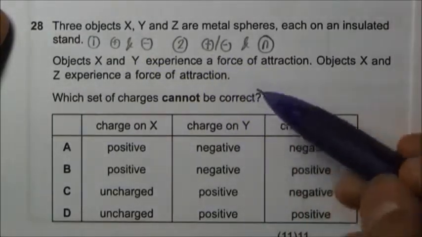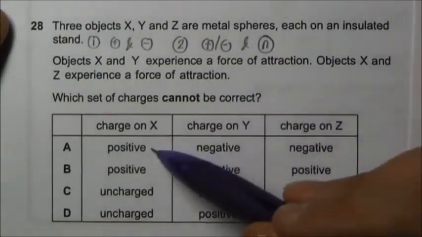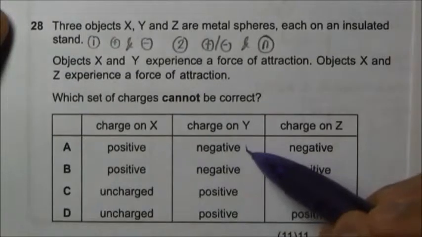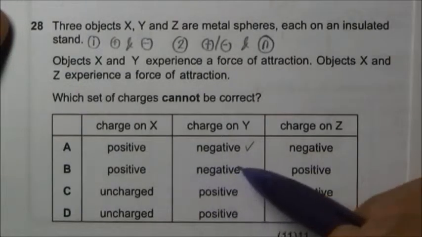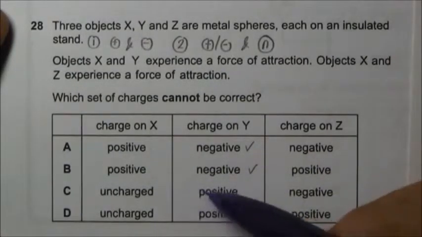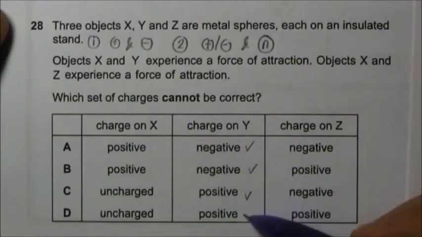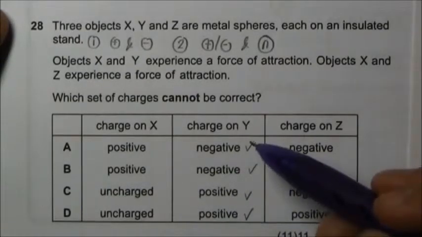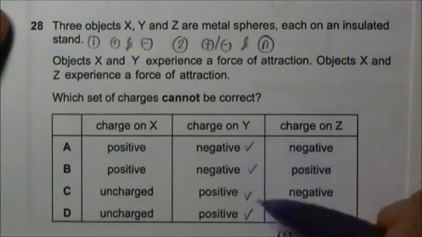X and Y, since they attract, it can be one positive, one negative. Can be one positive, one negative. Can be uncharged, positive. So all four can be the answer at this moment.